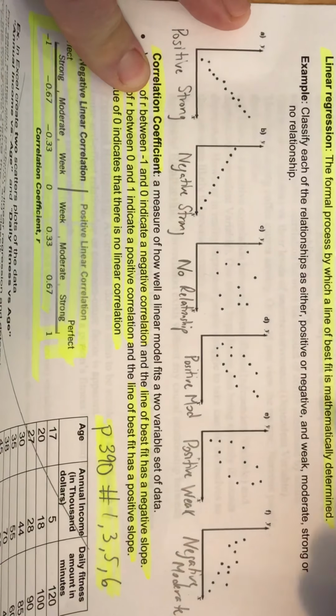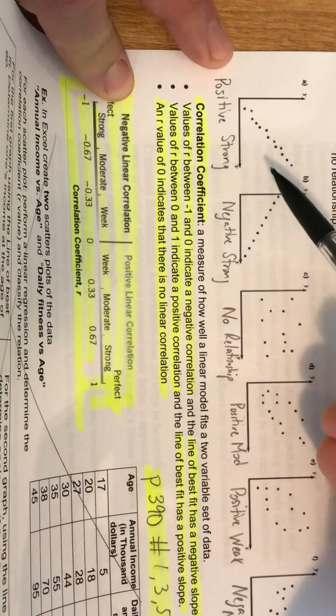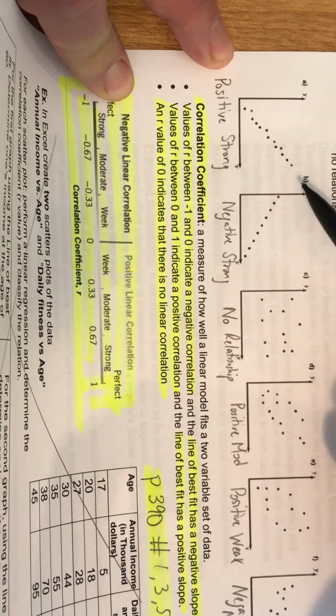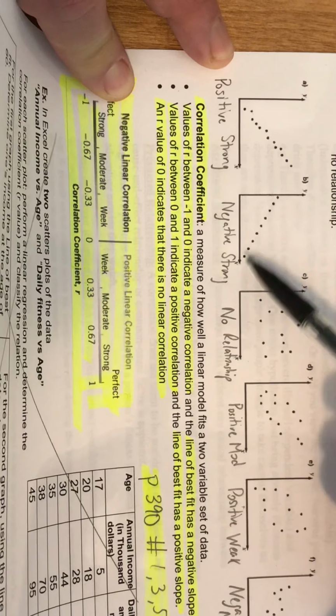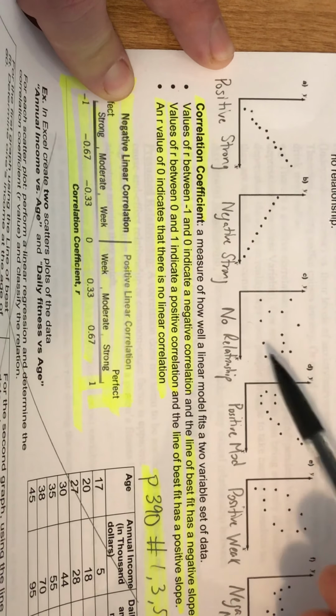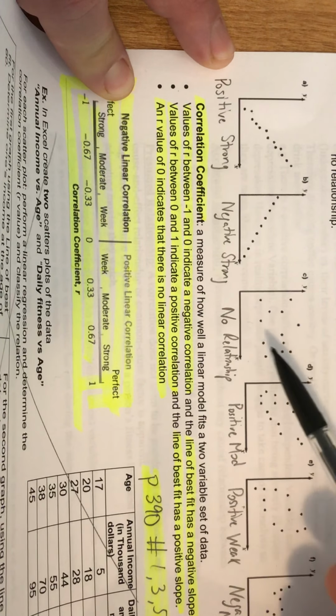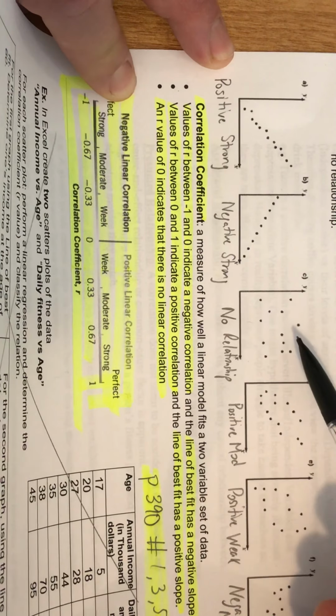So it's positive, negative, weak, moderate, strong, or no relationship. This is the example of a positive strong. It's going up to the right. X and Y are both increasing, and the points are tightly clustered together. That's what makes it a strong relationship. That's negative strong. This looks like a dartboard. There is no relationship. It doesn't look like it's increasing or decreasing.